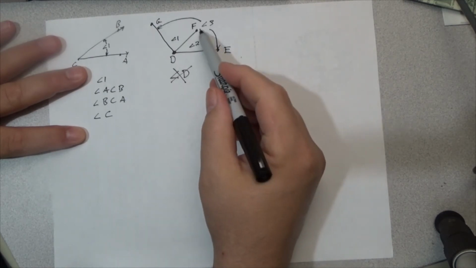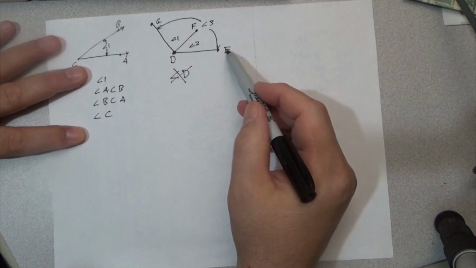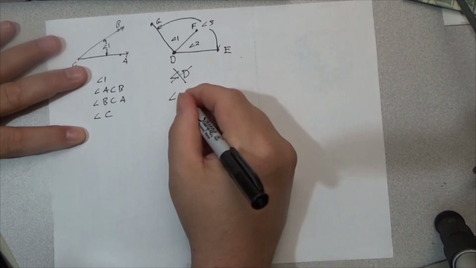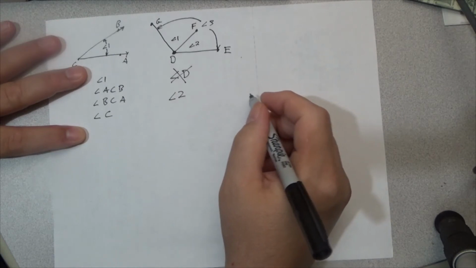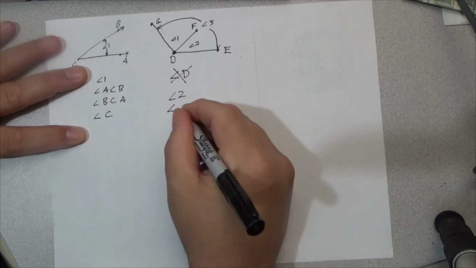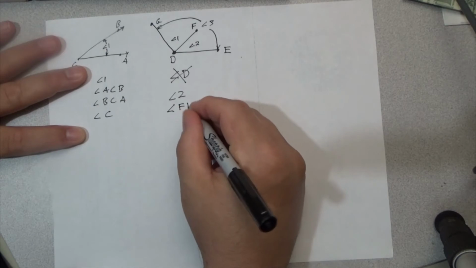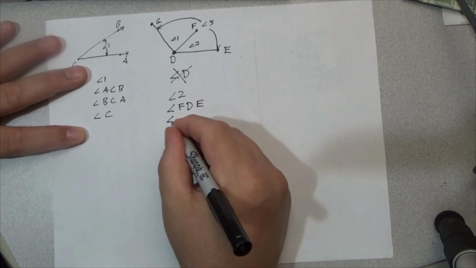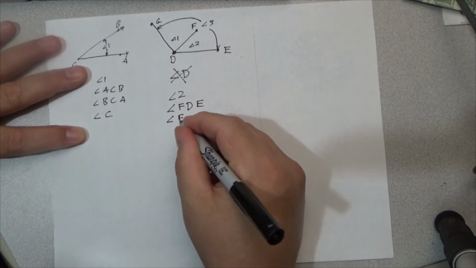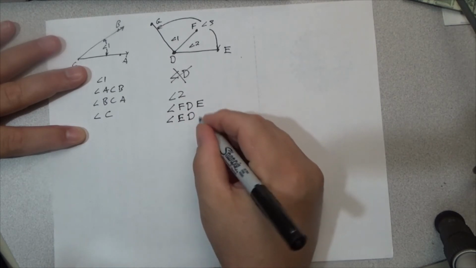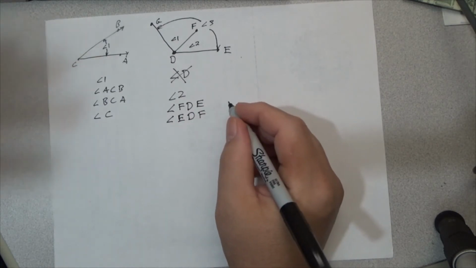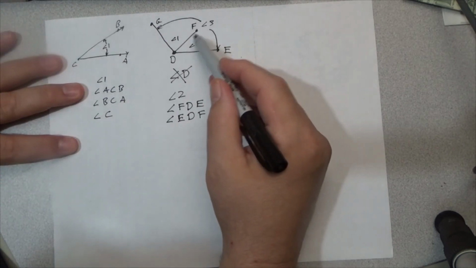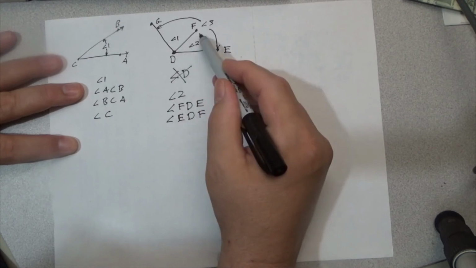For example, if I wanted to talk about this angle right here, I could say that that angle is angle 2. I can also say that that angle is angle FDE or angle EDF. So all 3 of these are ways that I can talk about this angle right here.